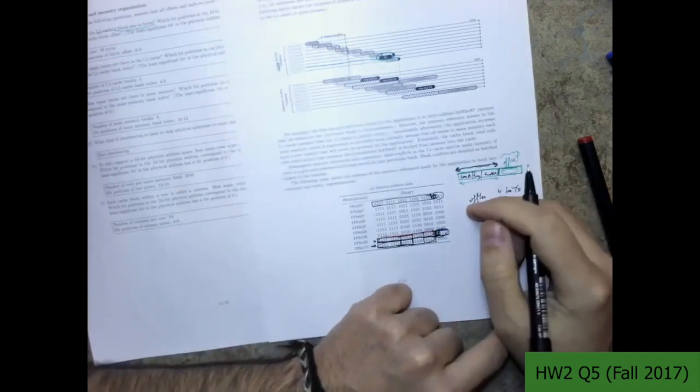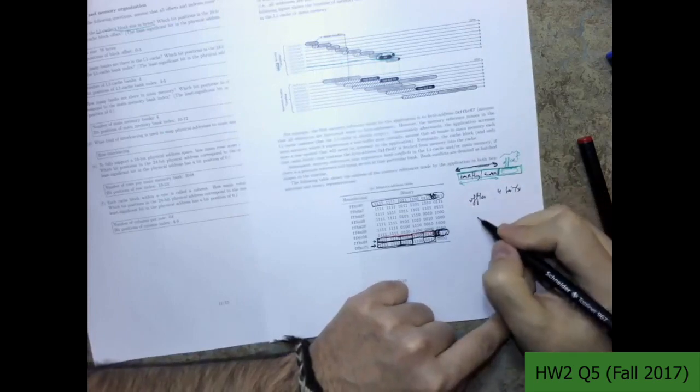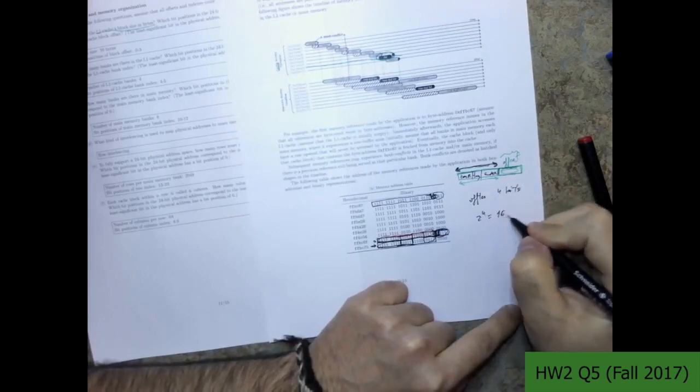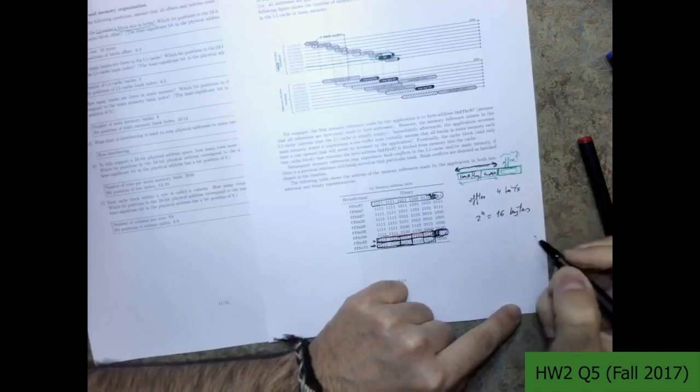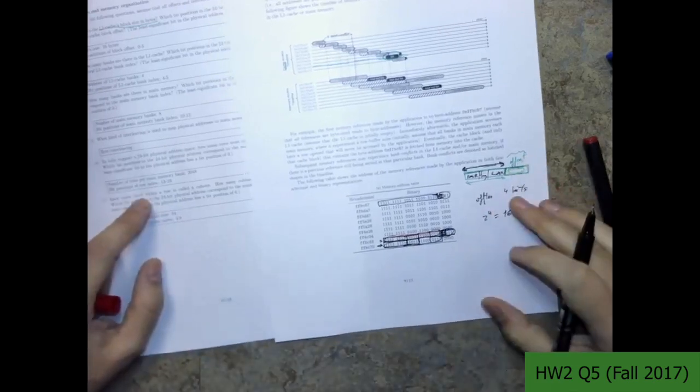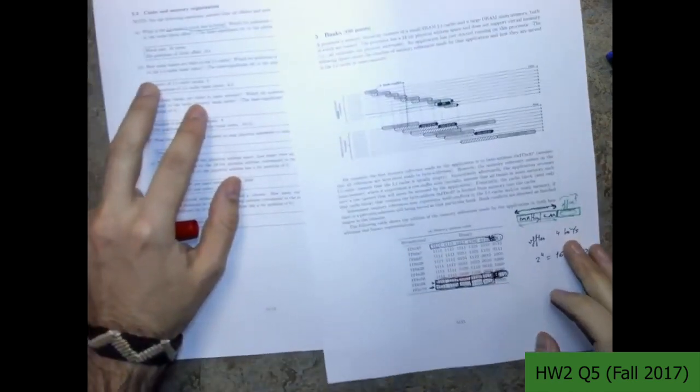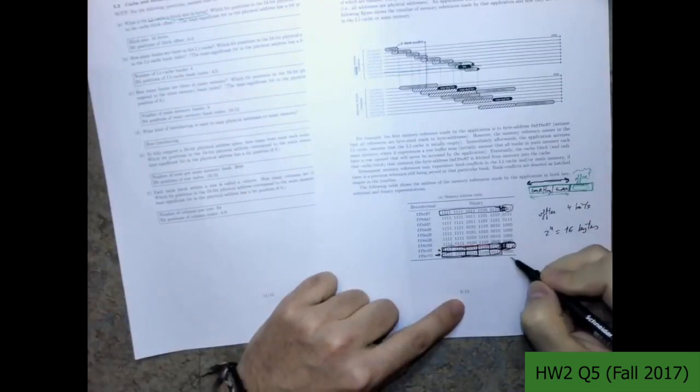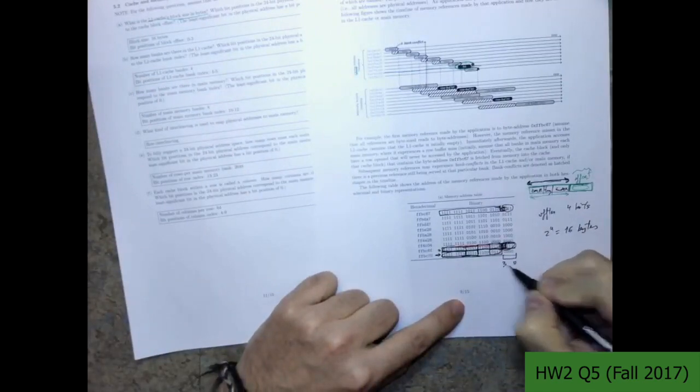And this means that you have a block size of 16 bytes. Yeah, this is the answer for the first question. So the bit position of the block offset is from 0 to 3.